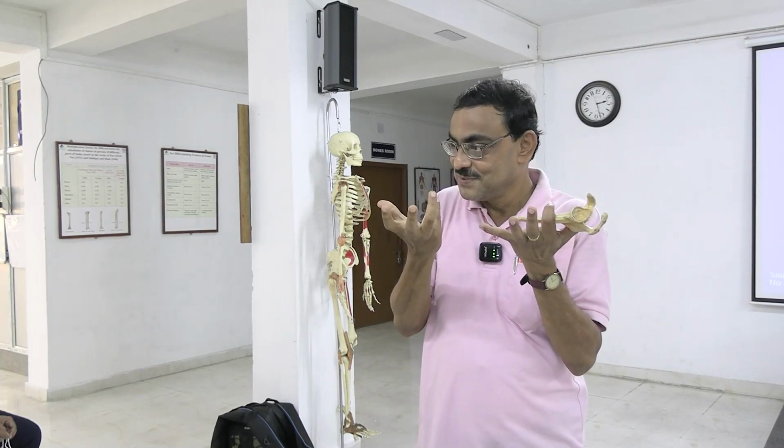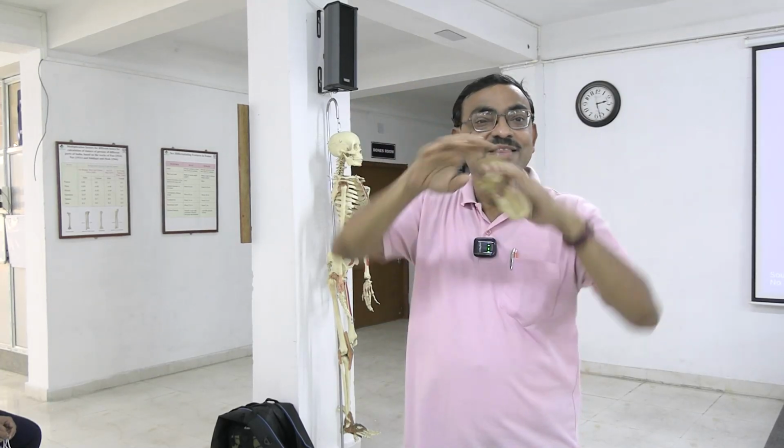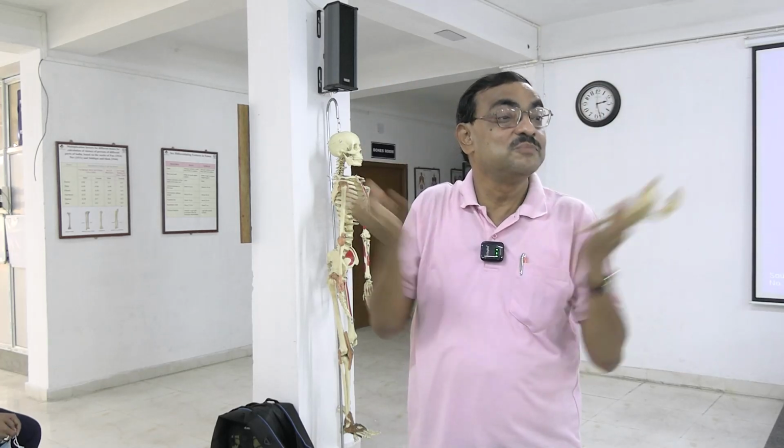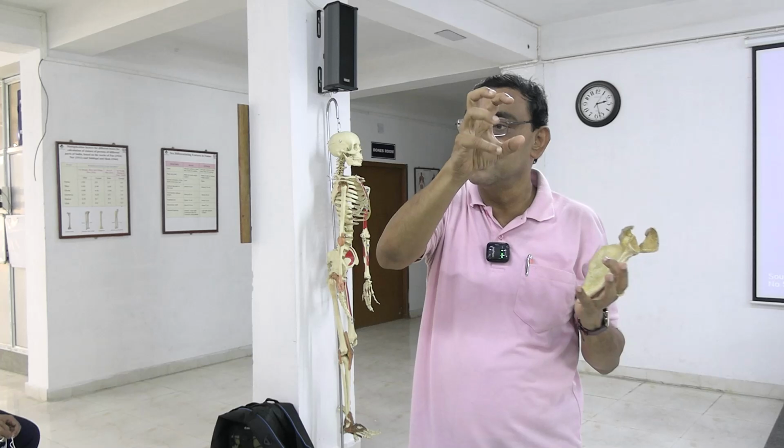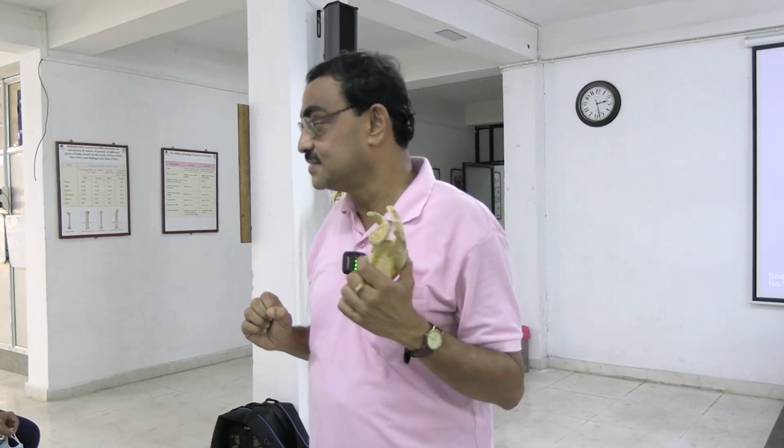So that is the structure of those bones, because inside the bone we will get the air, nothing else. But if there is accumulation of some secretion, those areas where we get the air are called sinus.